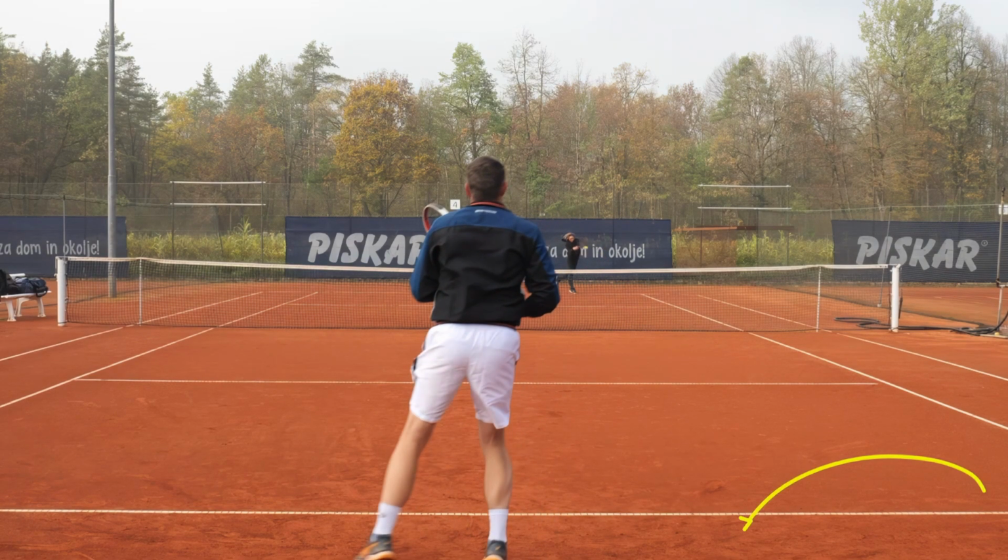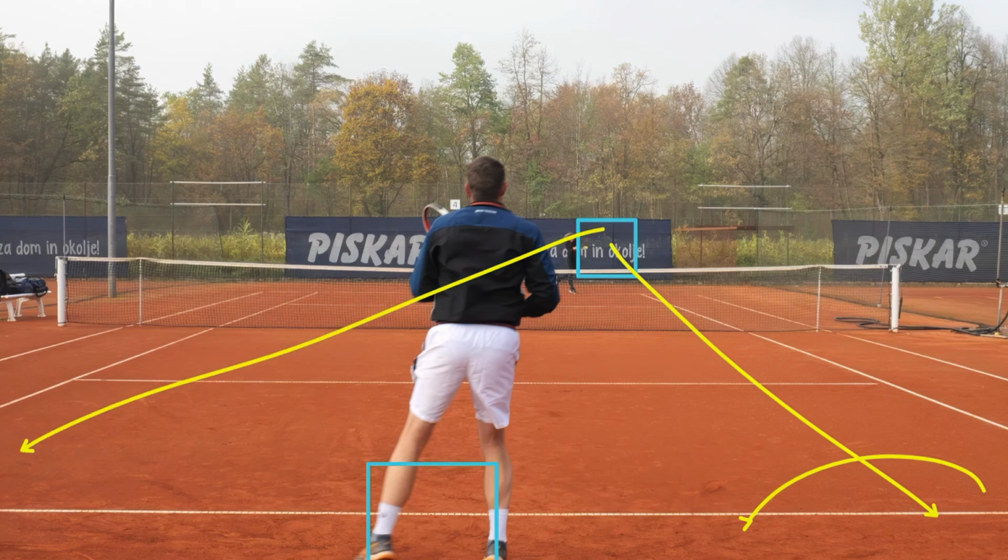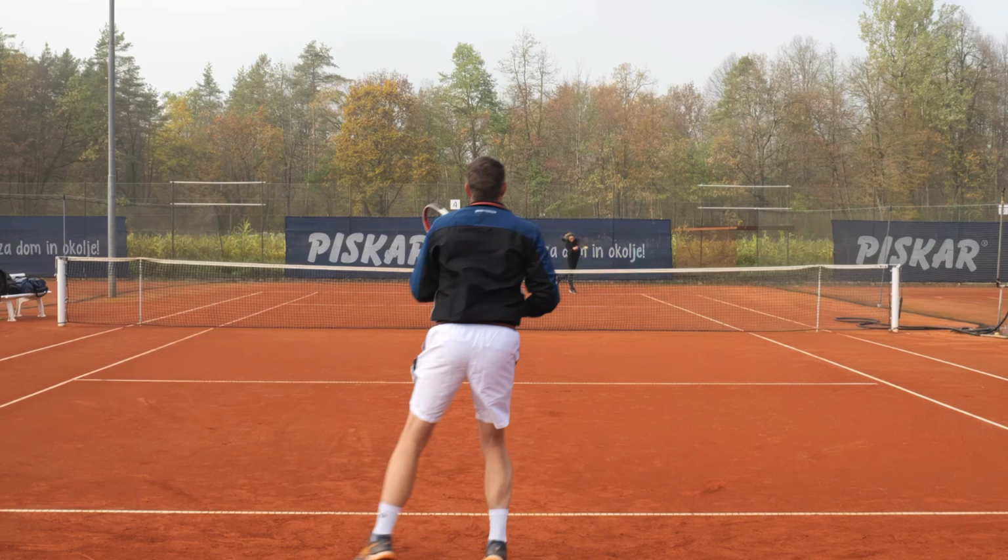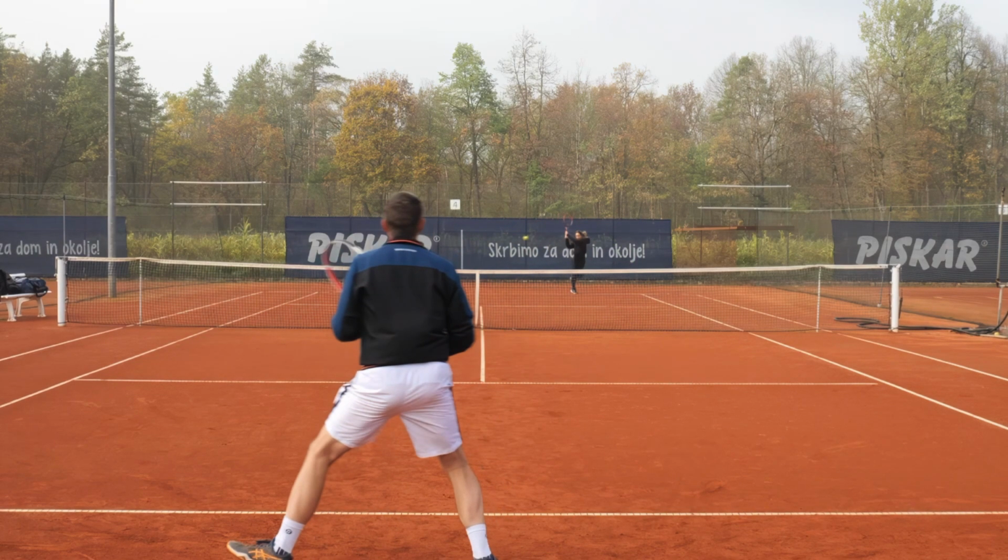So you can see that I did manage now to get into the correct recovery position since Kaya is on this side of the court. And these are her possible angles, and I have to be in the middle of these angles when she makes contact with the ball, just in case she makes a really good shot to the other side. And in this case, she does make a really good shot.